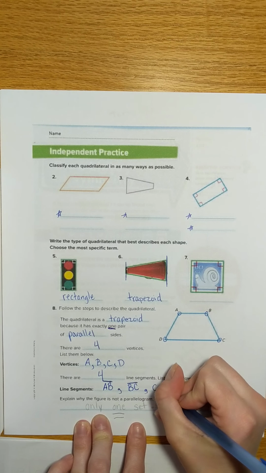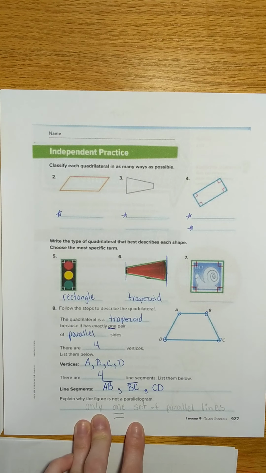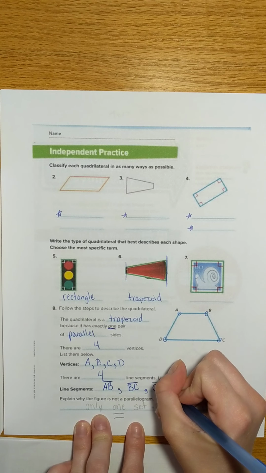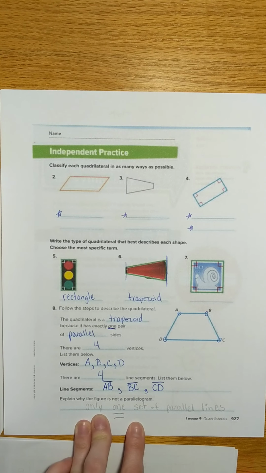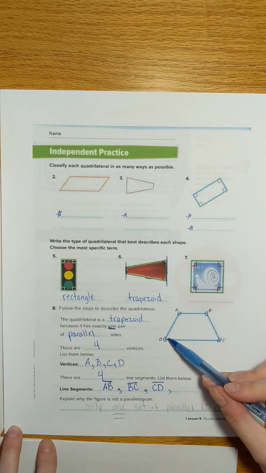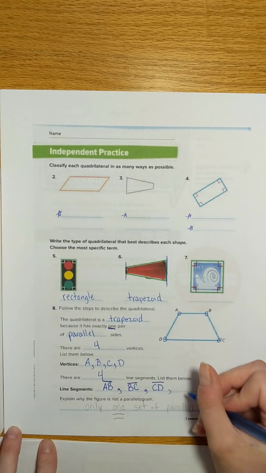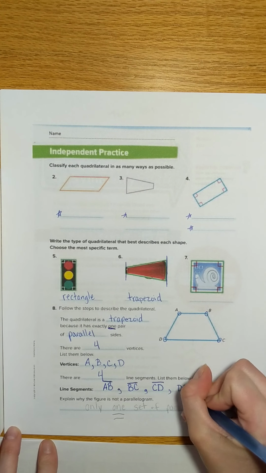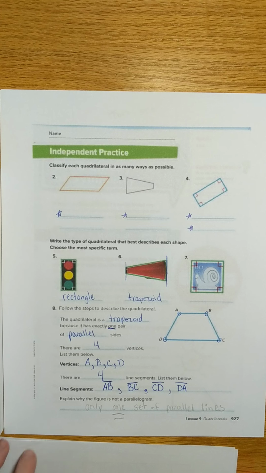So we write C, D, and then our line segment symbol. And then the last one, we're going to put a comma. The last one is D, A. And don't forget your symbol.